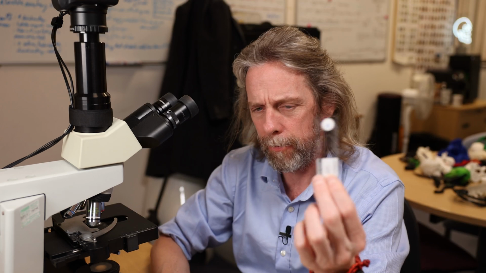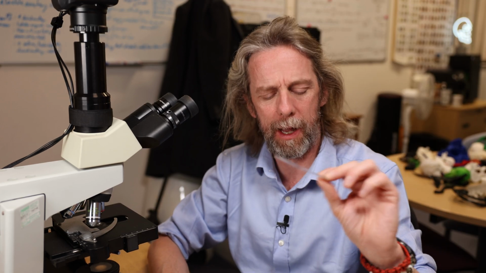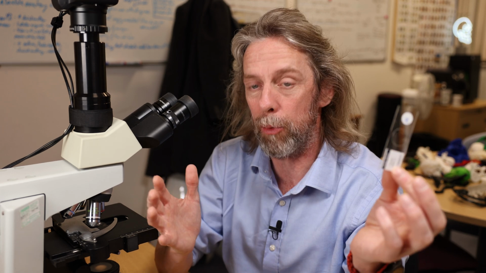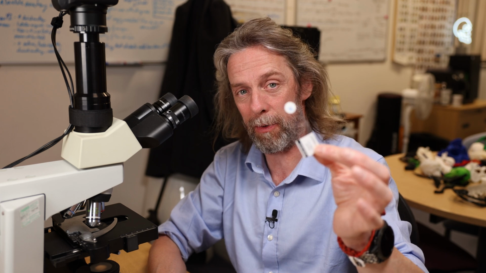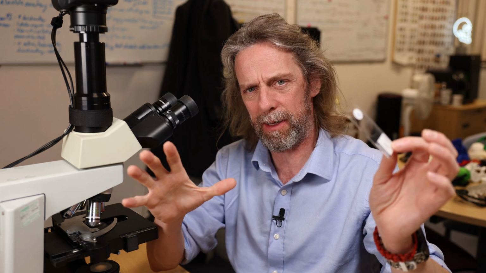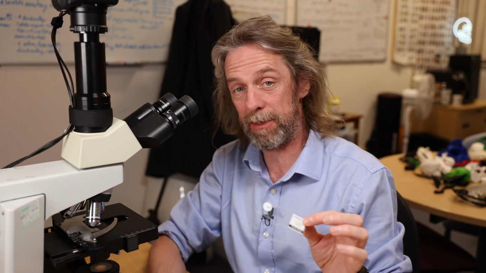But the testis, I've got 3 slides here. I haven't looked at them yet, so I'm not entirely sure. We'll pick the best one, basically. But I always find that whenever I see the testis under the microscope, it's just instantly recognizable, doesn't look like anything else. So let's have a look at the testis under the microscope.